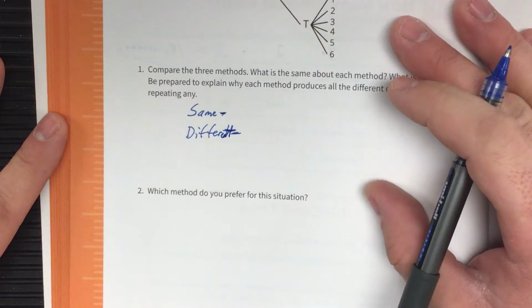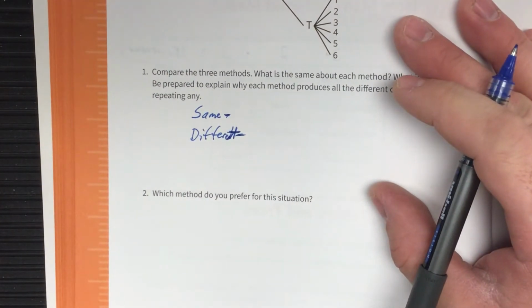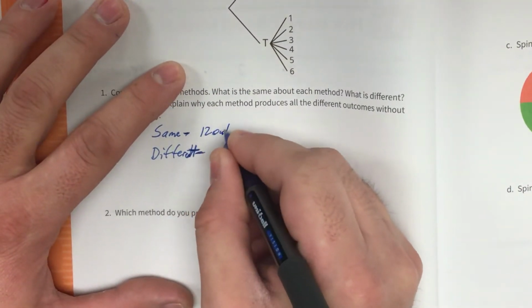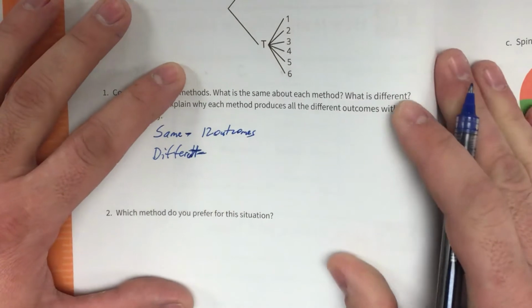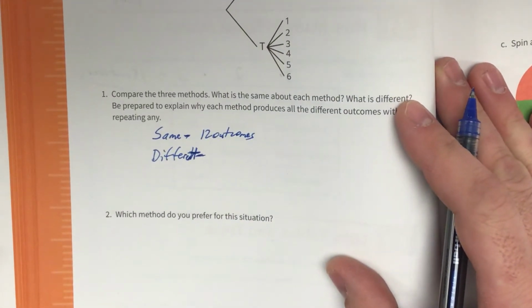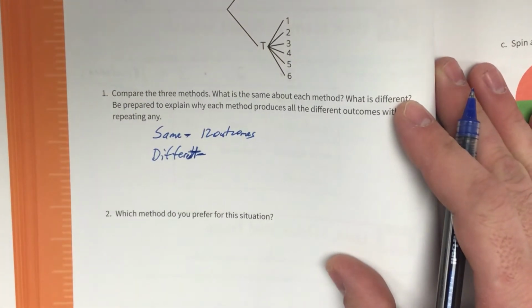Brooklyn, what's one thing the same about the 3 options? All of the numbers add up to 12. Yeah, they all get the same number of outcomes. Shows the same answers. Anybody got something different than that? Could say they're all visuals. They write down all 12 sample space items.